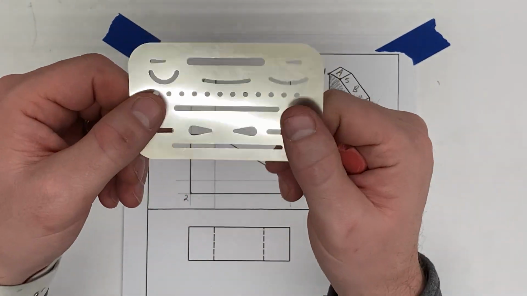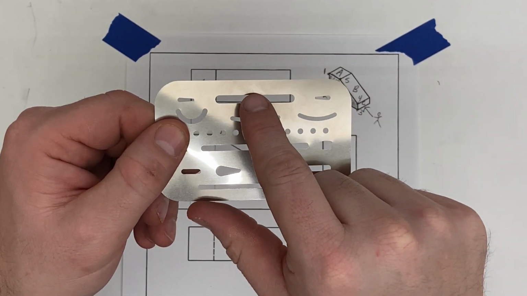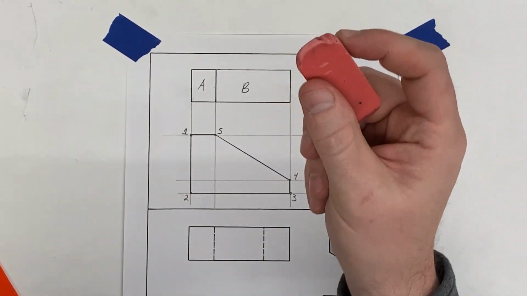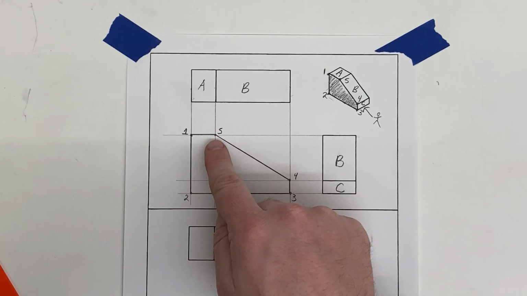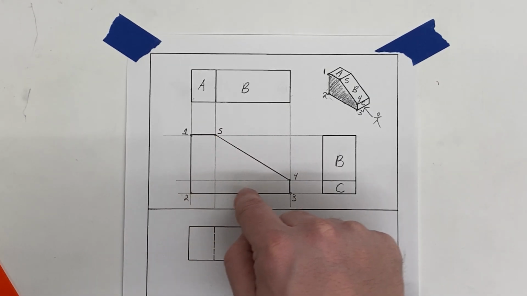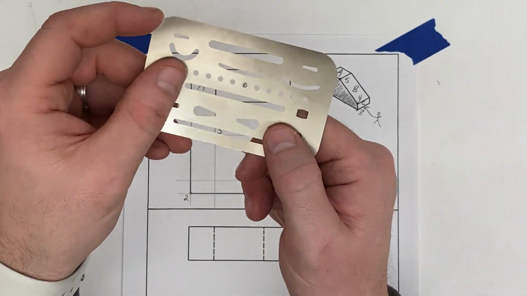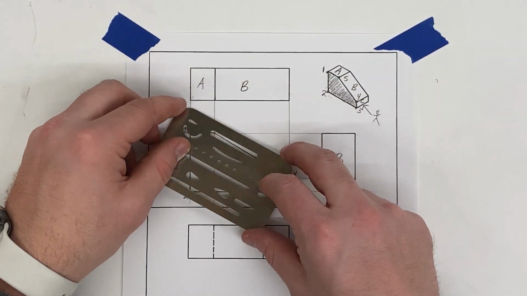Now, this is our eraser shield. Using this hole here, we're gonna go around our shape and clean up the lines. If I just used an eraser and was erasing like that, more than likely I would smudge my good shape that I just darkened. We don't wanna do that. So what we're gonna do is use this hole. We're gonna find the good parts of our shape.